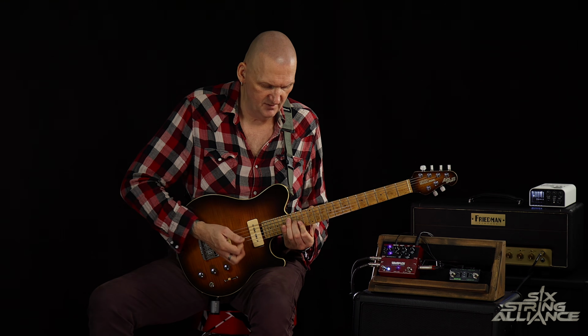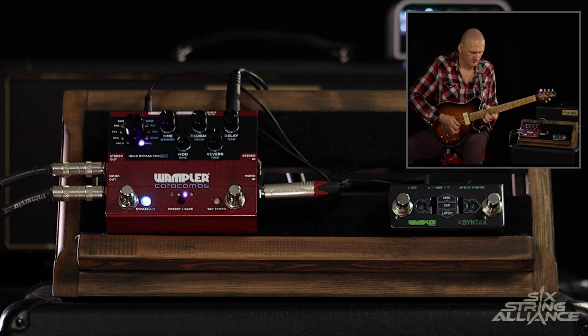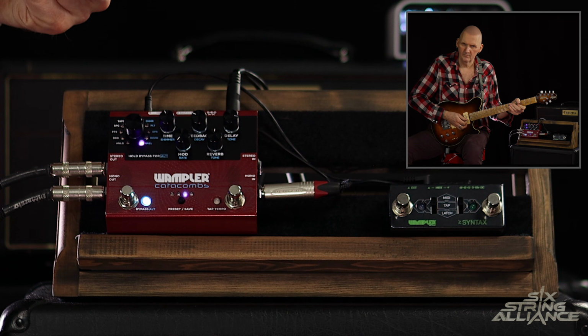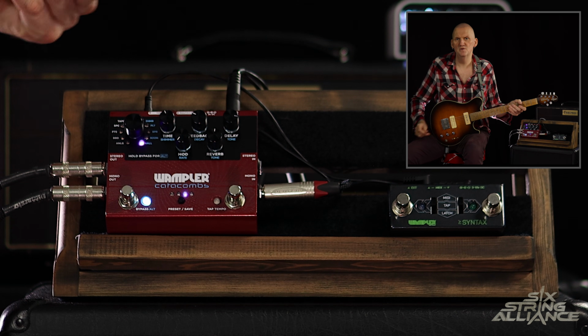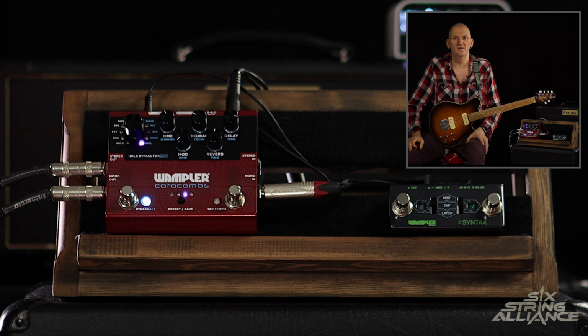I've also got a bit of modulation on the tails of the delay. Works really nice when you're playing those Gilmour style chords. It's just a little bit of movement on the tails of the delay.